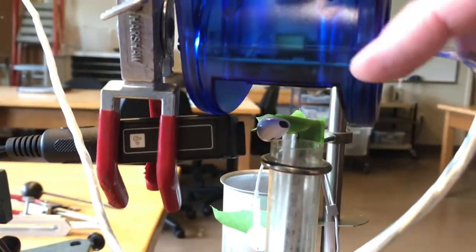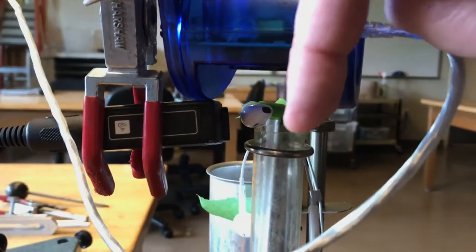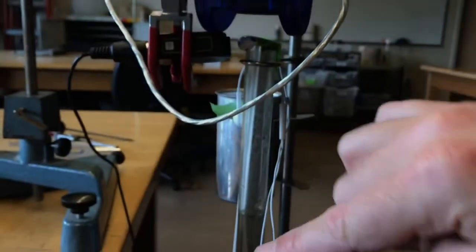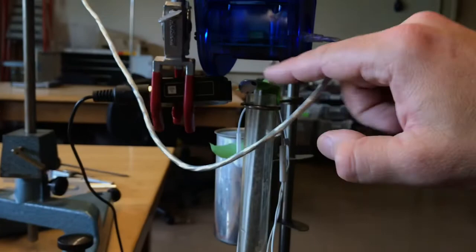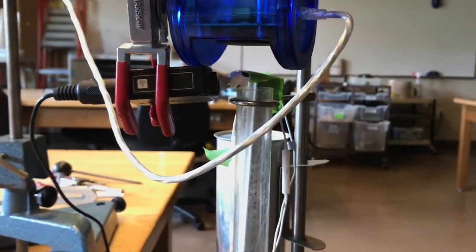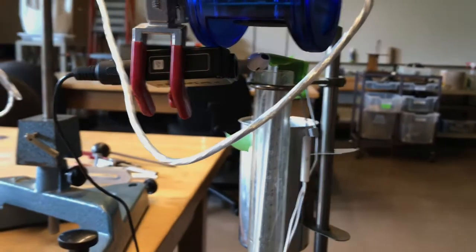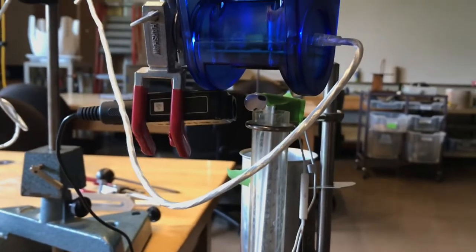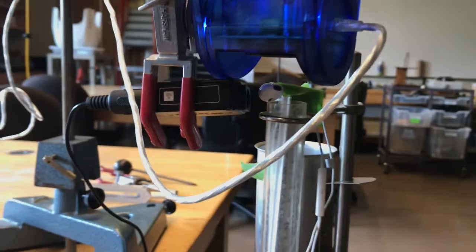Up at the top, there's a position sensor in blue that sends a sound wave down, reflects off the surface of the water, and comes back up to the position sensor, which then, using the time that process takes, calculates how far away the water is. So I'm using that to record the level of the water in the column.